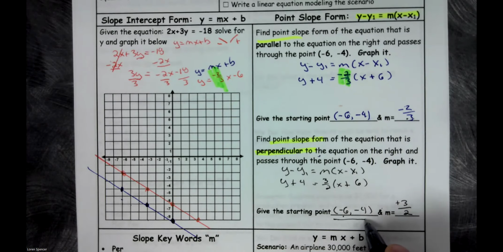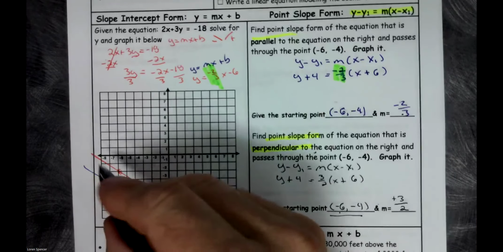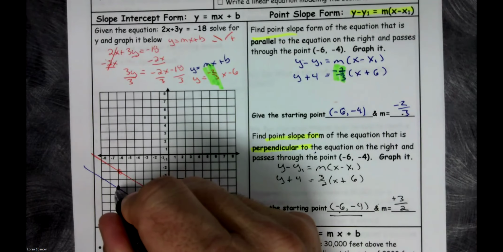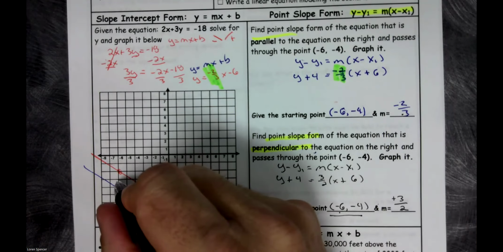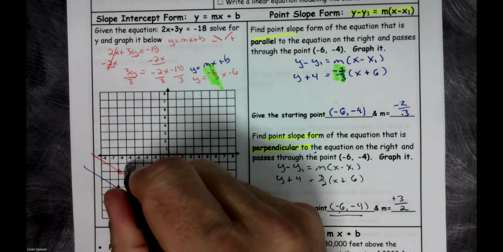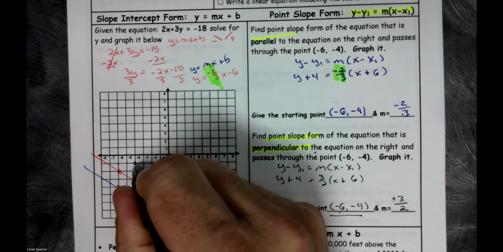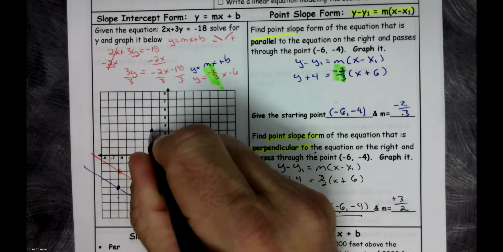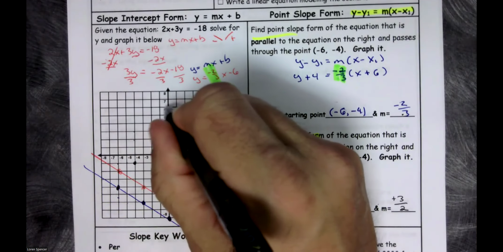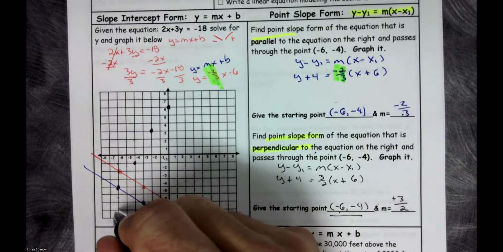Well, going back to my starting point of -6, -4, which we already have, we're going to go up 3 and over 2. So up 1, 2, 3 over 1, 2.